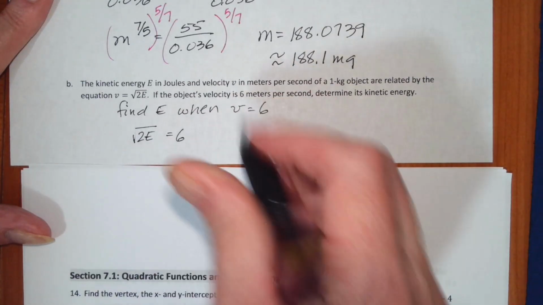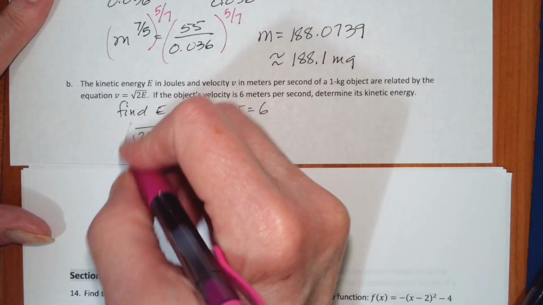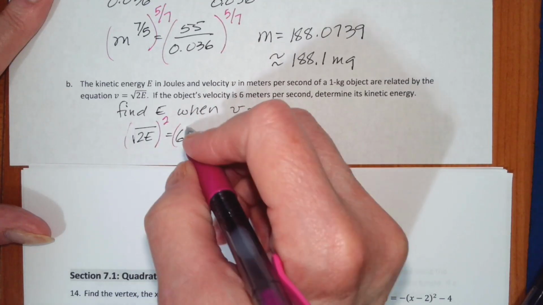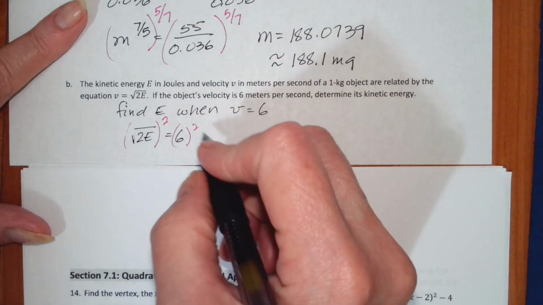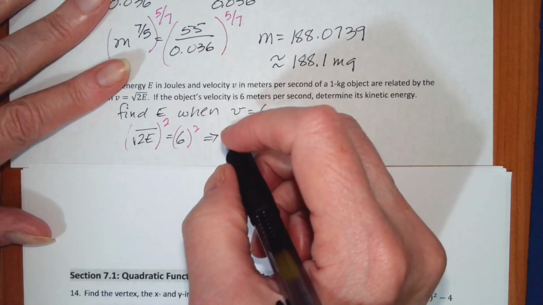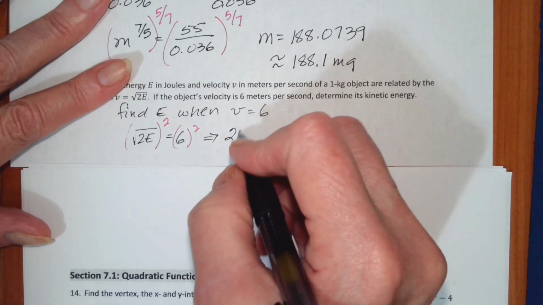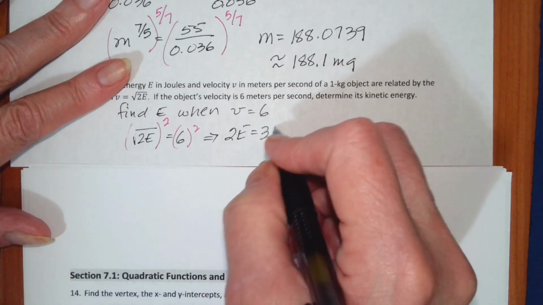Okay, I should have enough room here. All right, so I've got to get to the e, so that means I'm going to square both sides. So this tells me that 2e is equal to 36.